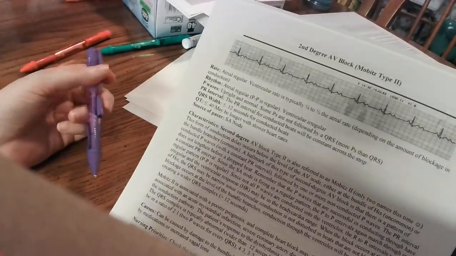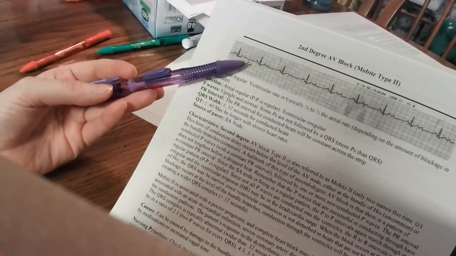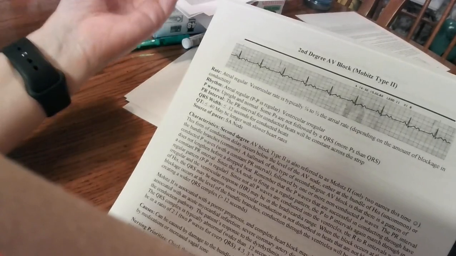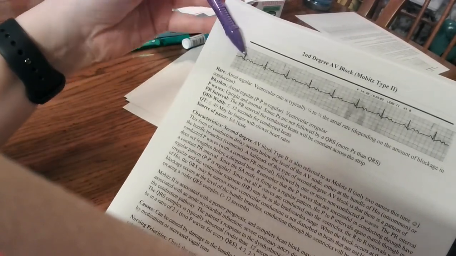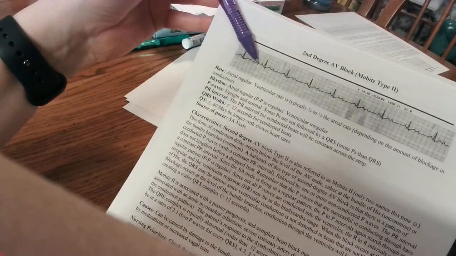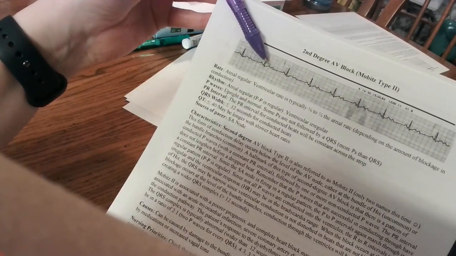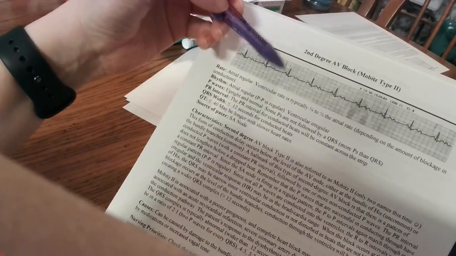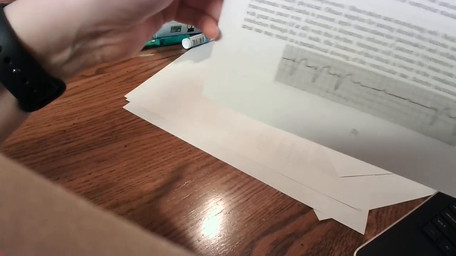So second degree Mobitz, I'm not real sure why they have this picture here. I guess because it's in every other one. So if you look at it, there's a QRS, a T wave, and there's a P wave, but no QRS. And then same, P, QRS, T, P, bloop. And I think there might be a better example of it at the bottom of the page.